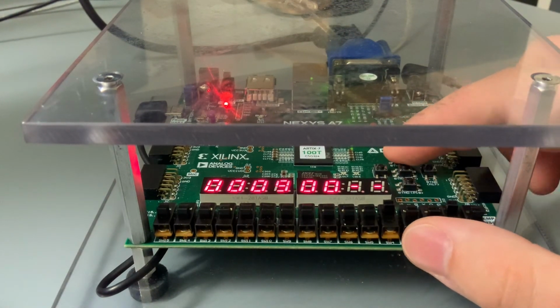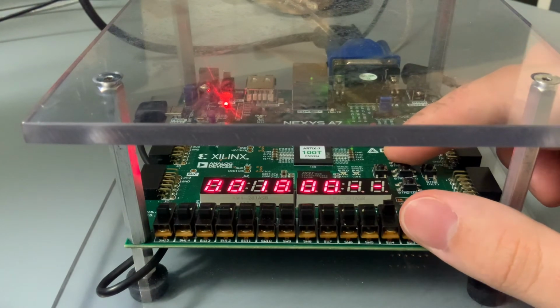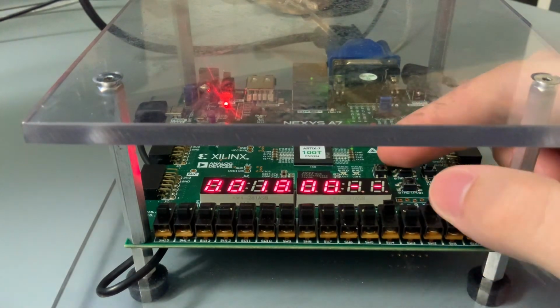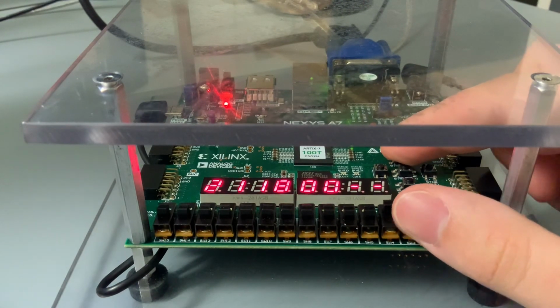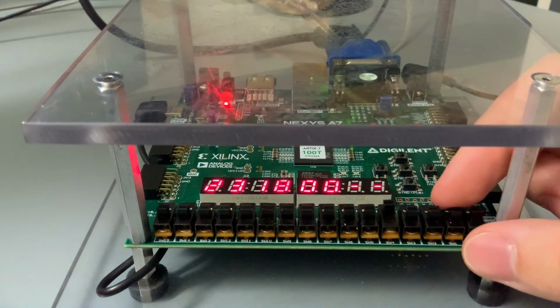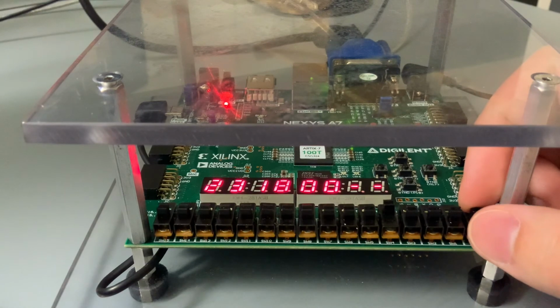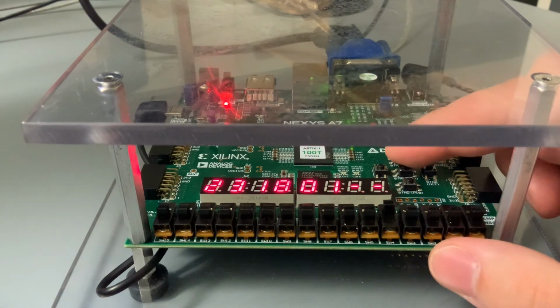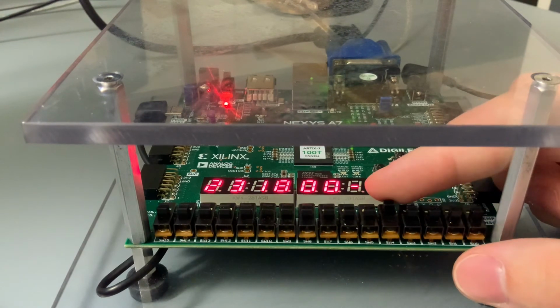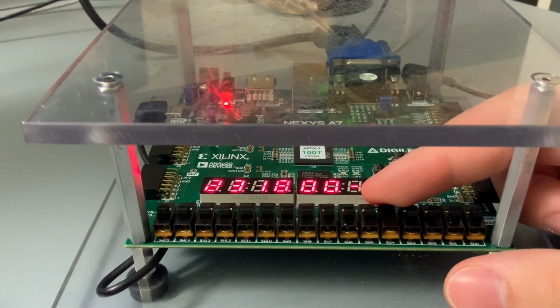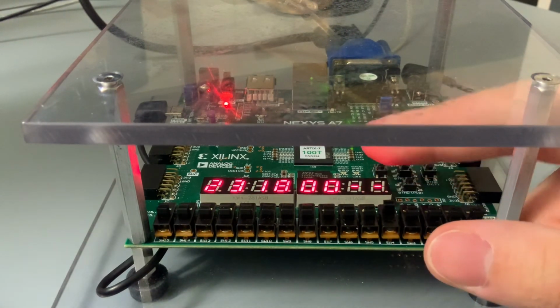Sorry, I set the minutes to 18 and the hours to 23. I could set the seconds, but it doesn't matter. So the alarm time is automatically set. I don't have to press the left switch.